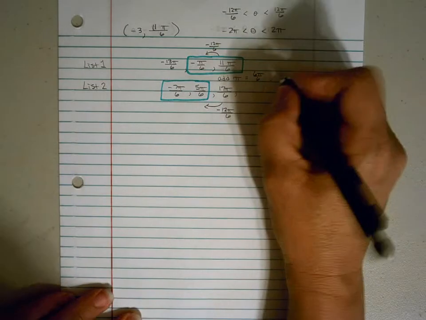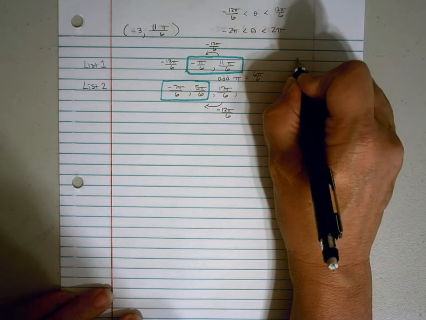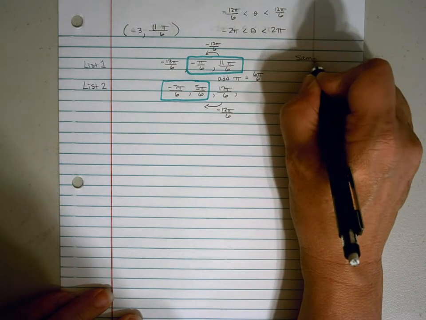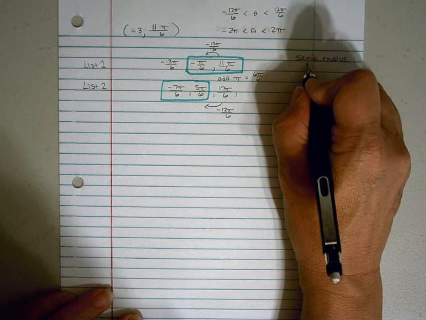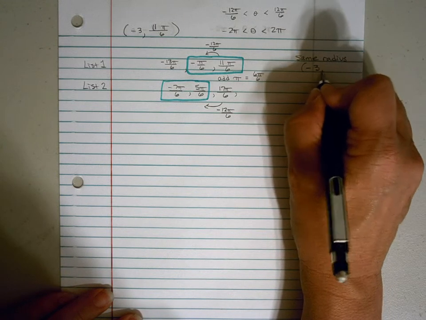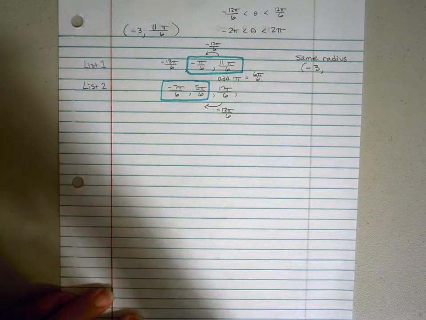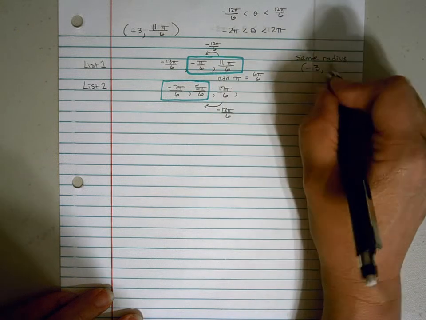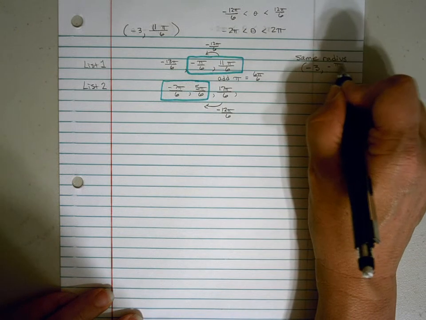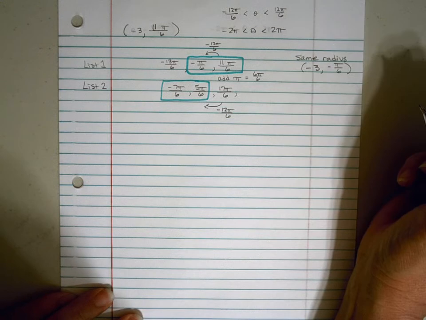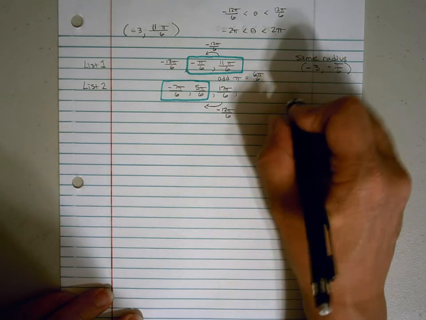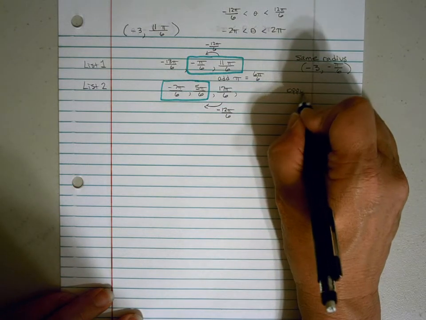So anything in the original list will have the same radius as our point. So we had a negative 3, so that means I'm going to have another negative 3 for my radius. I already used 11 pi over 6, so we'll use negative pi over 6. And so anything in the second list is going to have the opposite radius.